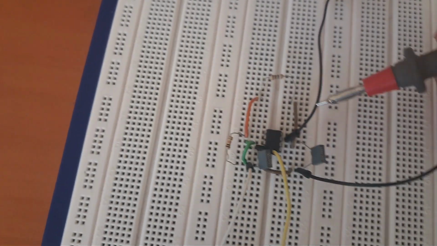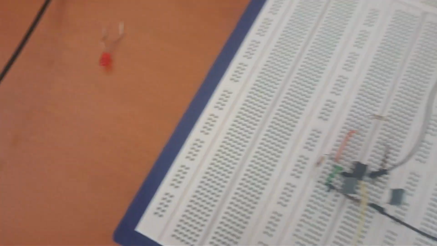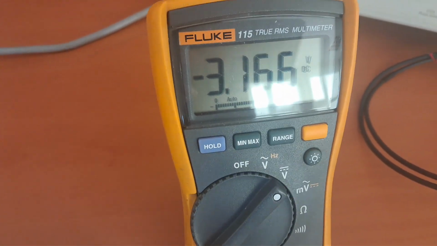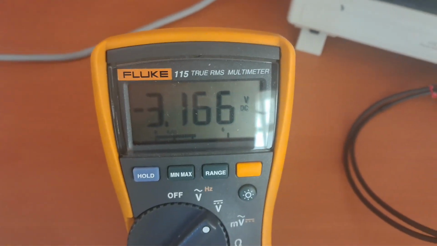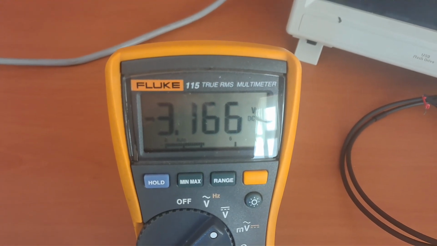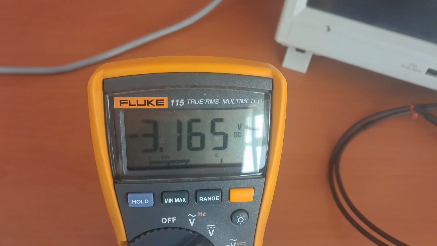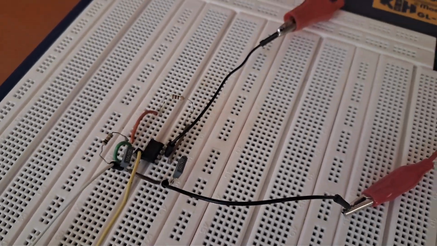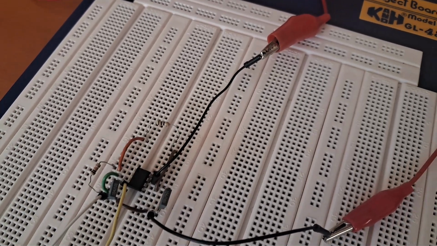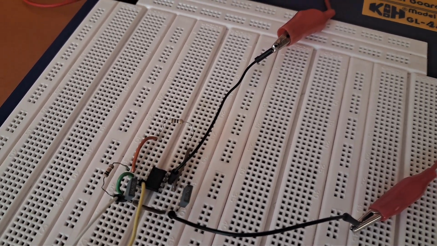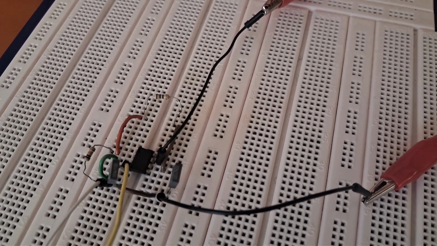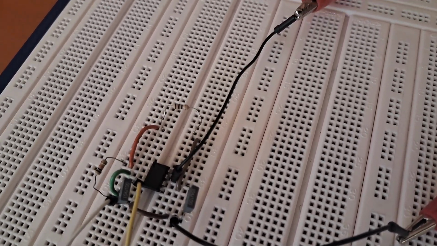And I'm measuring it. Measuring the output voltage. Mine is 3.166. And when divided by the gain, it will give us around minus 3 millivolt offset voltage. So we will recalculate our previous calculations to have more correct results.